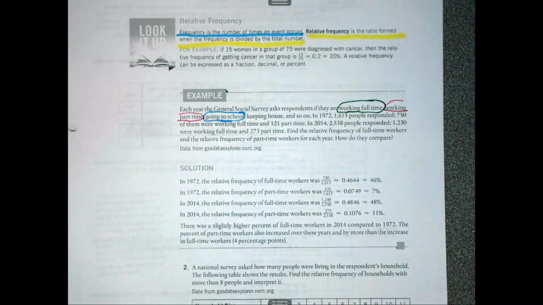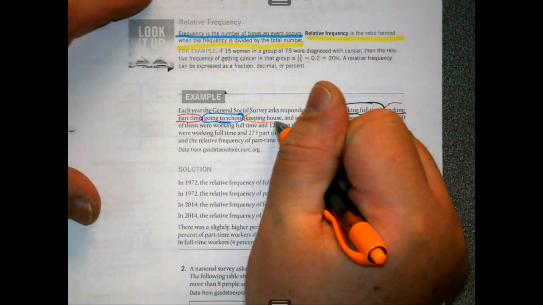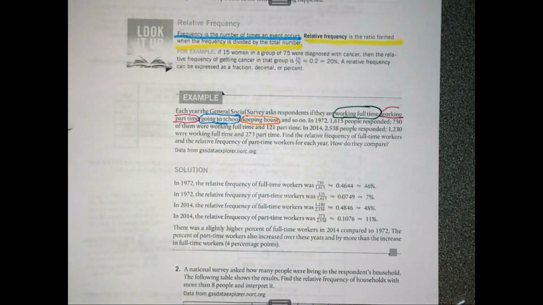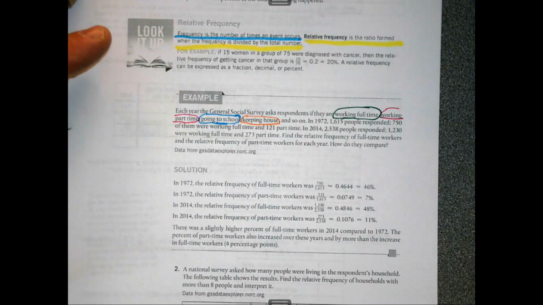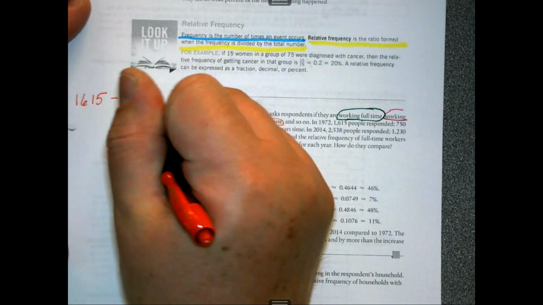Or, oh, we got another one. Keeping house, and so on. In 1972, geez, that's my time, 1,615 people responded. What do you think the 1615 is going to be representing? 1615 is probably somewhere in this thing. It's going to be our whole, right?